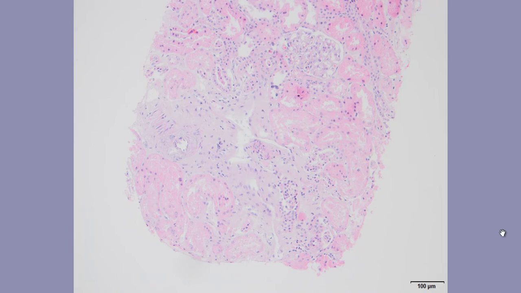This is from a 48-year-old male patient. The patient had end-stage kidney disease due to focal segmental glomerulosclerosis. There's no family history of FSGS, and the patient was transplanted only 2 months ago. Pre-transplant, what the clinicians inform us is that the proteinuria was 12.5 grams per day.